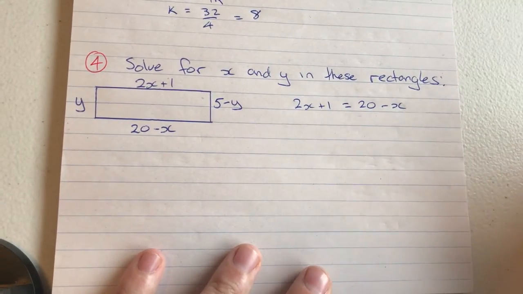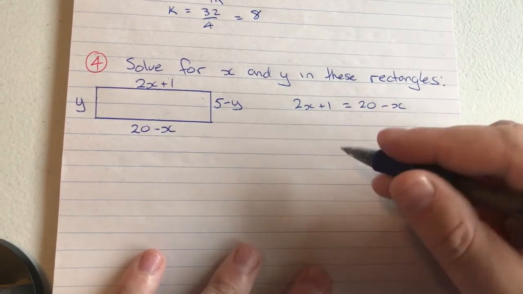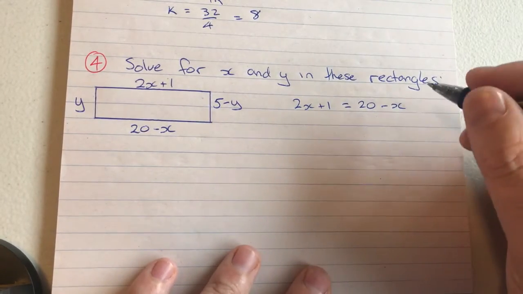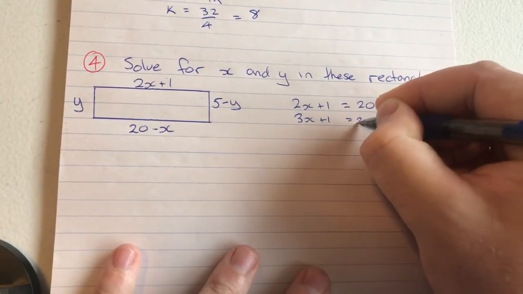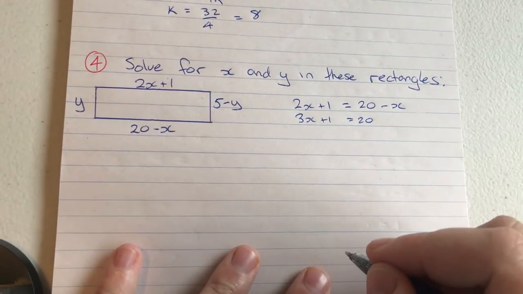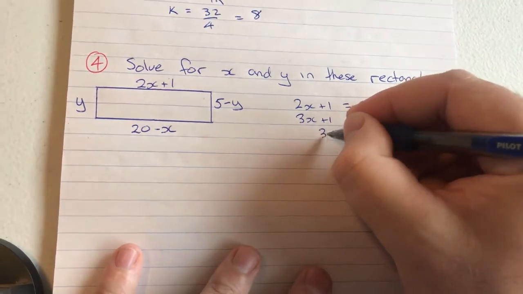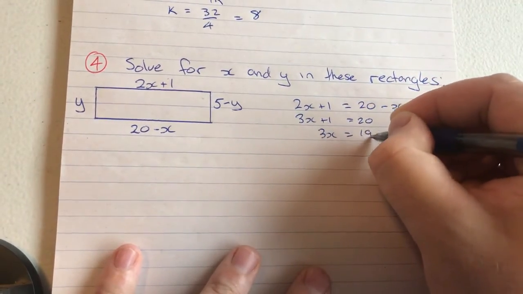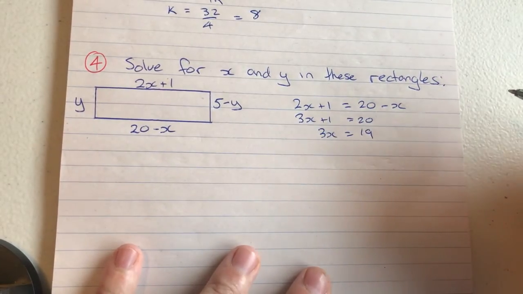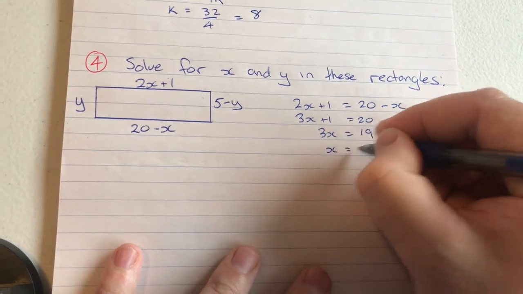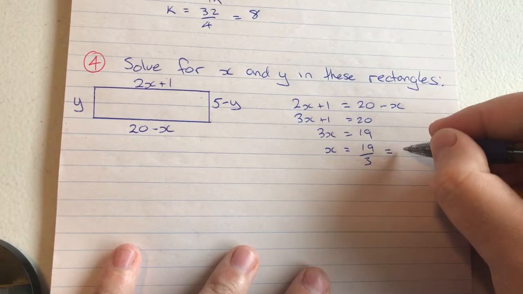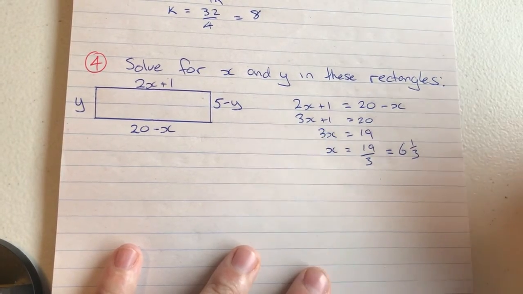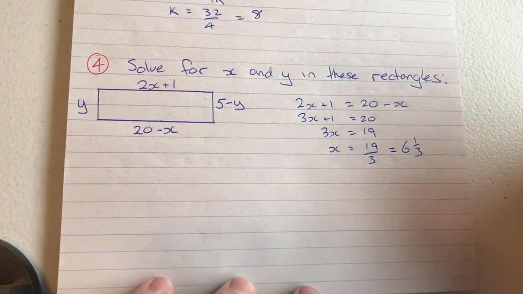Alright, we've got an equation we can go and solve. So go and solve that. Plus x to both sides, we get 3x plus 1 is equal to 20. Minus 1 from both sides, we get 3x is equal to 19. And divide by 3, we get x is equal to 19 on 3, which is probably better written as 6 1/3. Again, you can use your calculator if you need to.